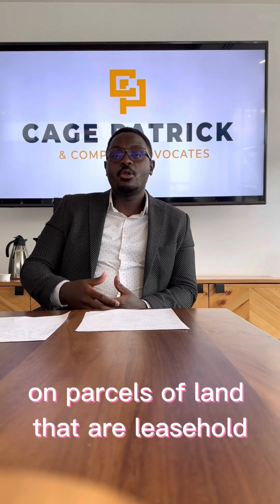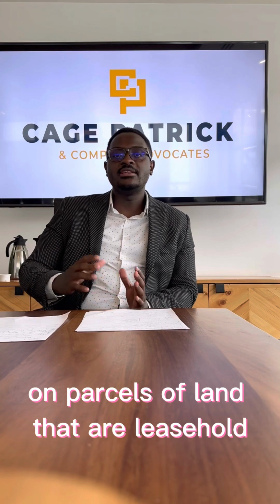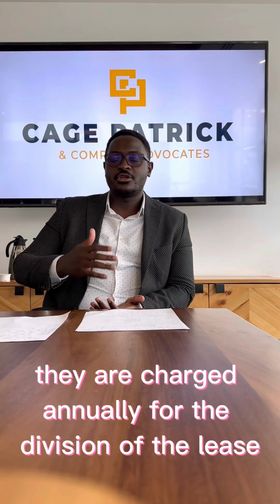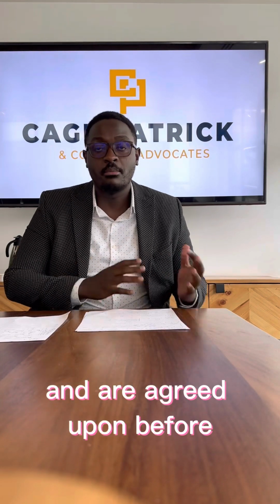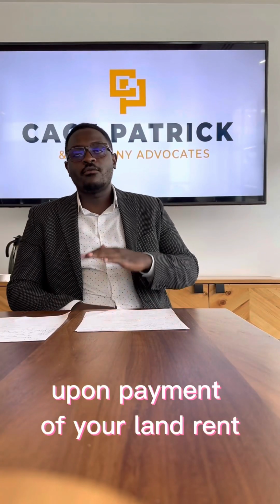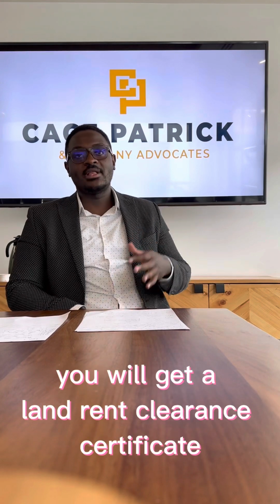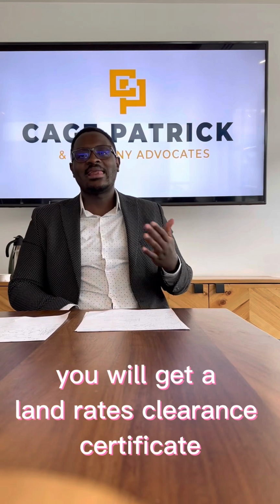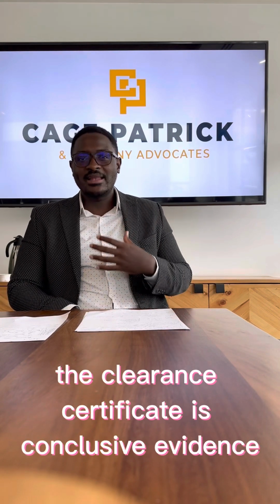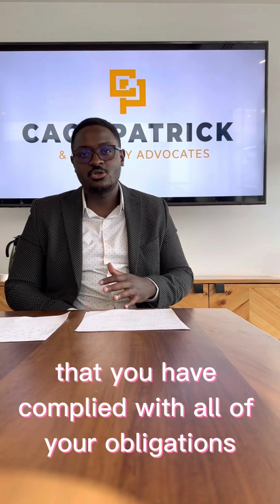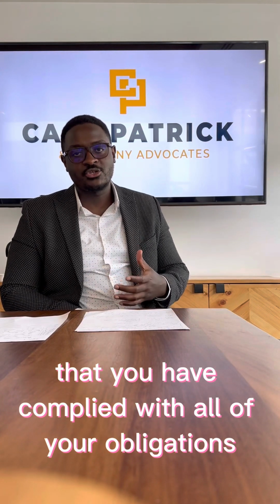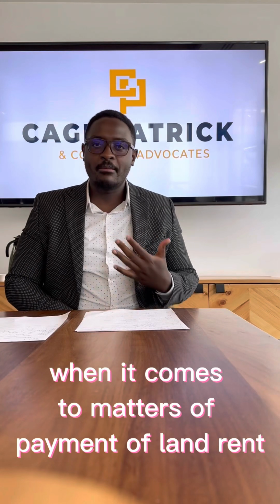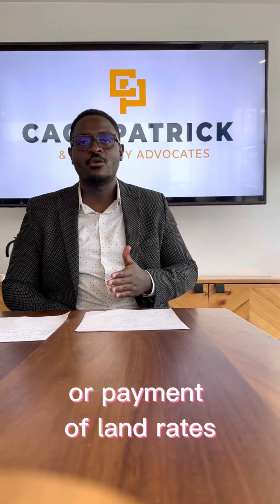Land rent is payable on parcels of land that are leasehold. They are payable to the Ministry of Lands. They are charged annually for the duration of the lease and are agreed upon beforehand. Upon payment of your land rent, you will get a land rent clearance certificate. Upon payment of your land rates, you will get a land rates clearance certificate. The clearance certificate is conclusive evidence that you have complied with all of your obligations according to the Land Act when it comes to matters of payment of land rent or payment of land rates.